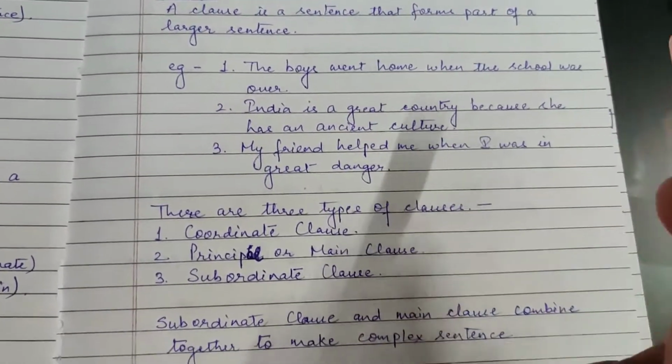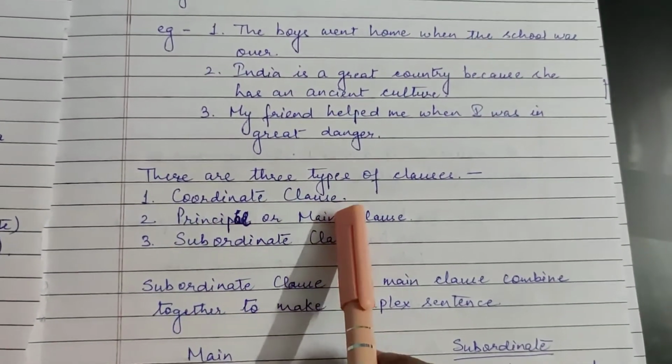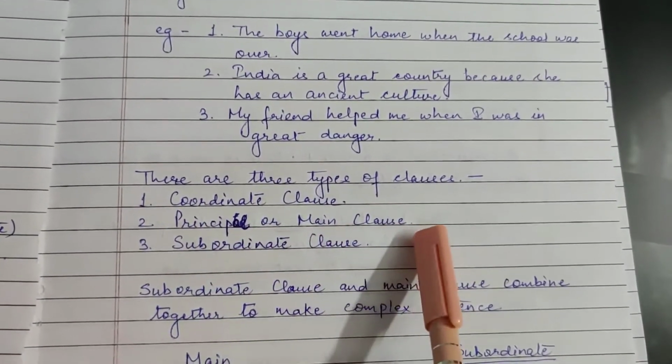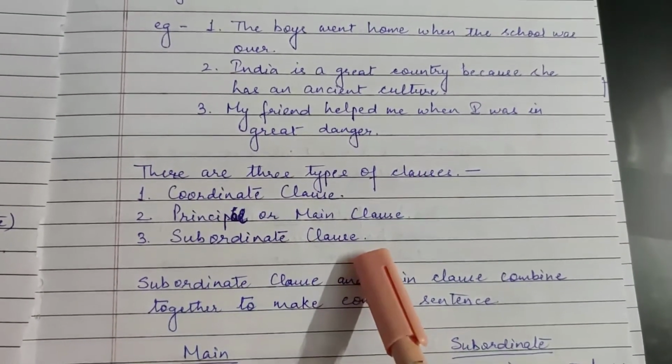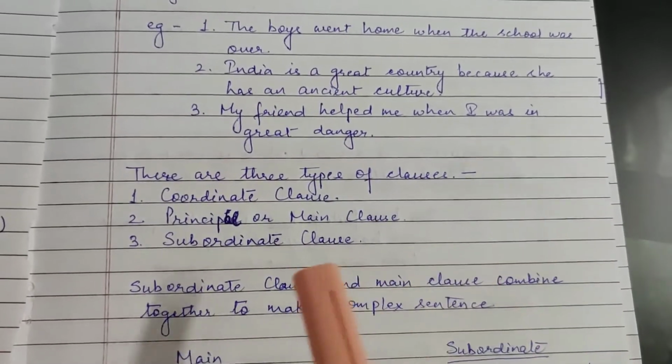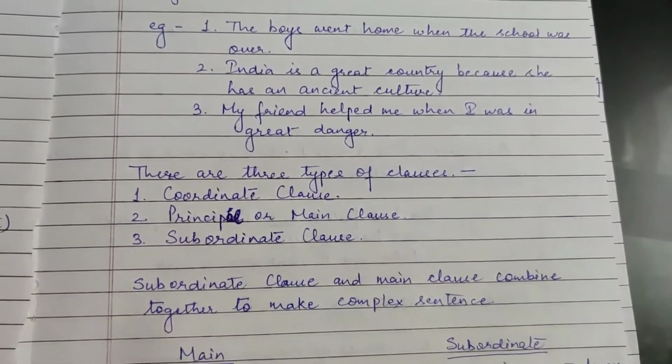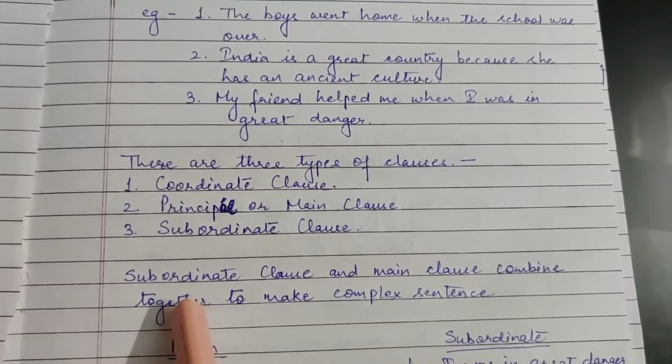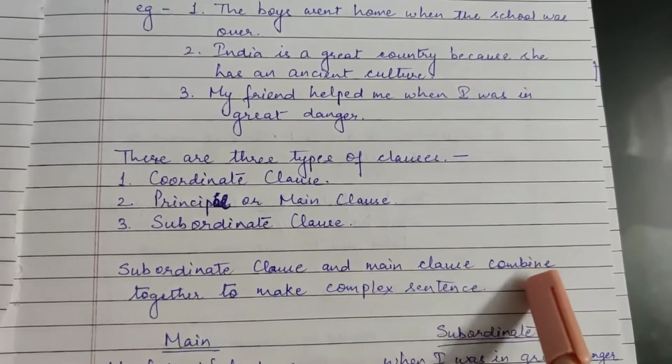Now there are three types of clauses: coordinate clause, principal or main clause, and subordinate clause. According to that we'll go through the different types of sentences, mainly the compound sentence and the complex sentence. So first we'll see what subordinate and main clauses are.